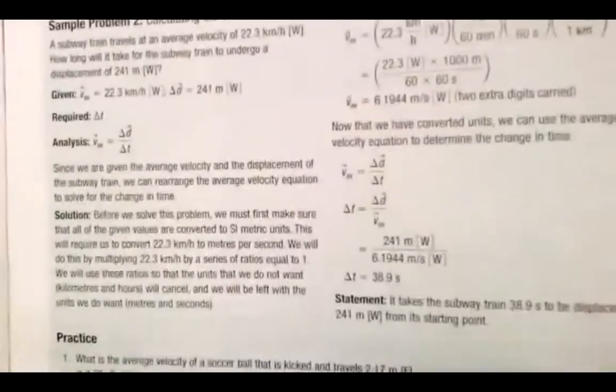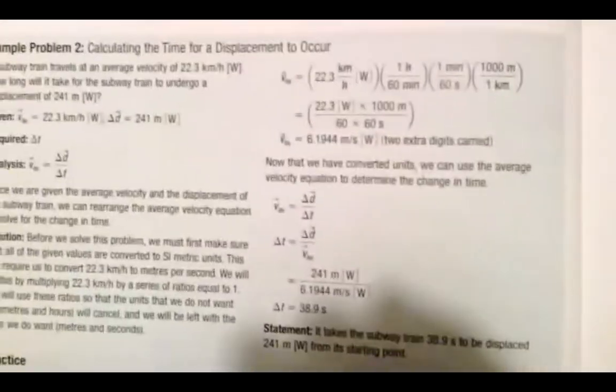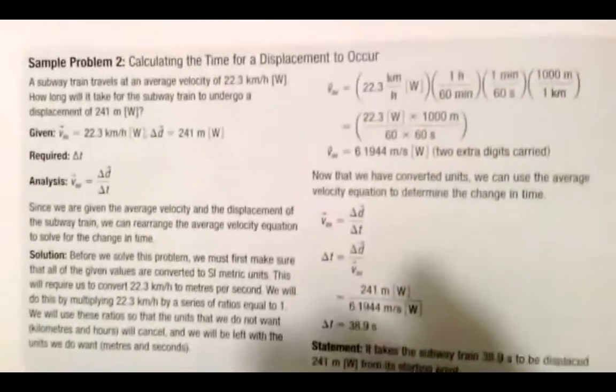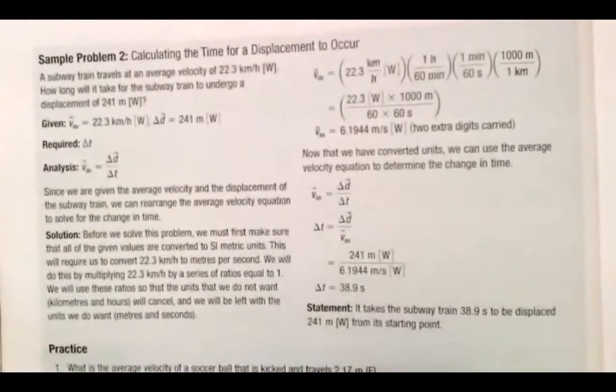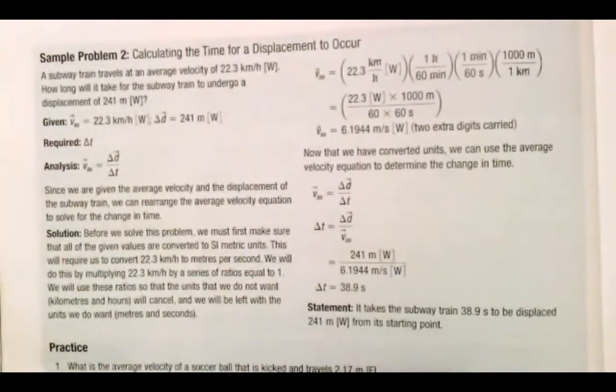Second part is just, now this is why I had the little note about make sure you change kilometers per hour to meters per second, because it comes up in this question. This is page 18, if this isn't super clear for you.